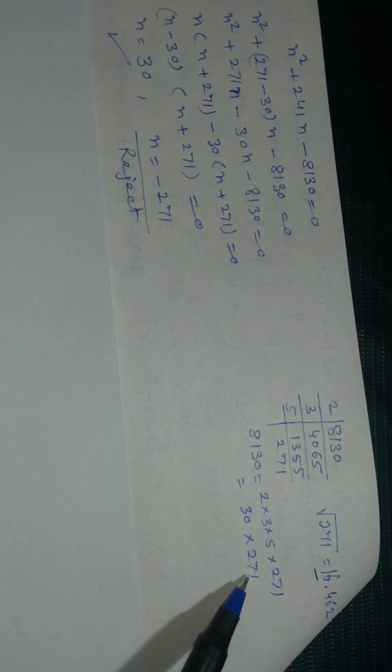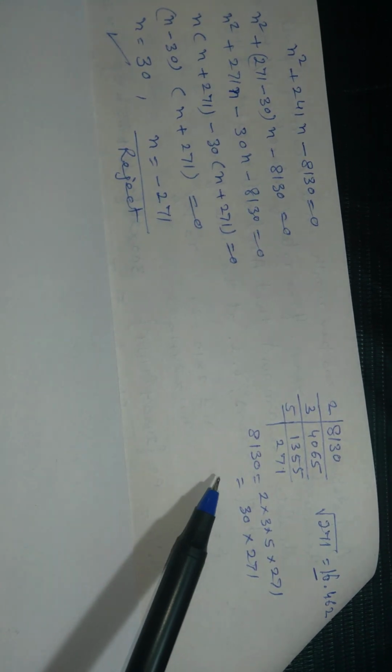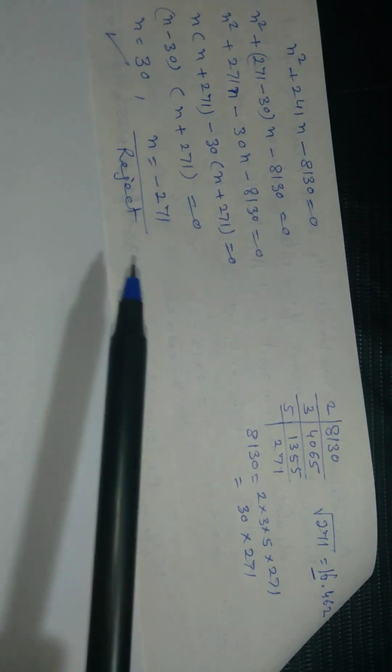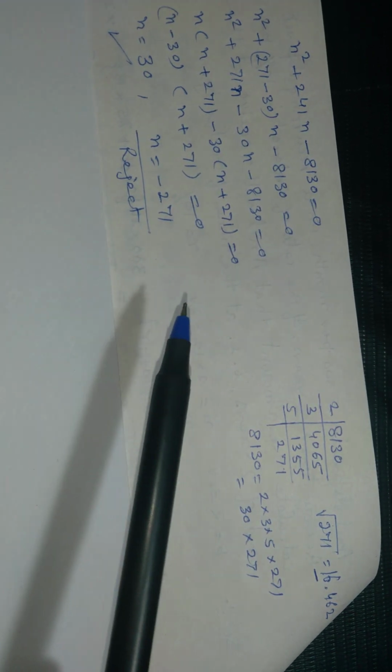So 30 into 271, just to subtract, we will get the middle part. So this will be the second method to factorize the quadratic equation. That's all.